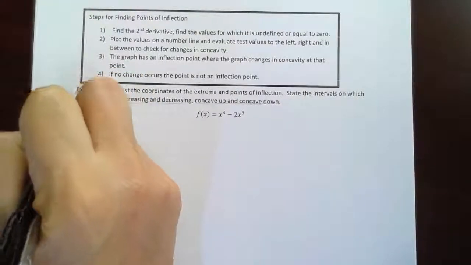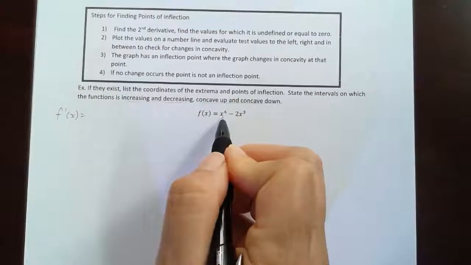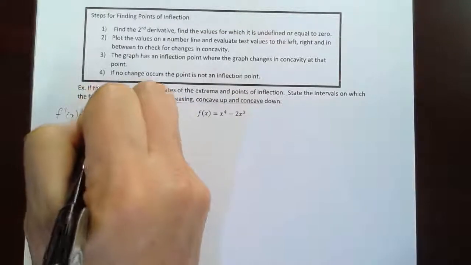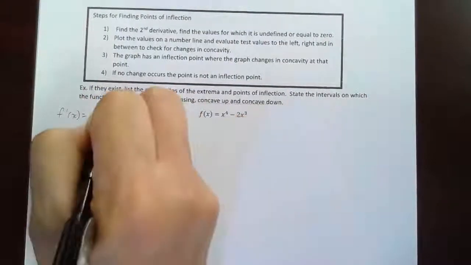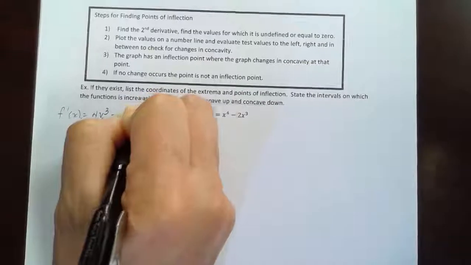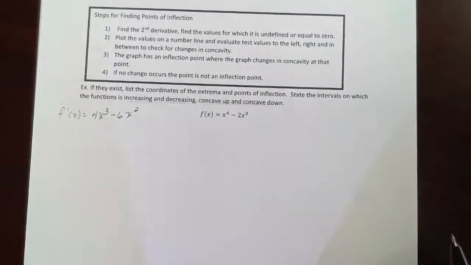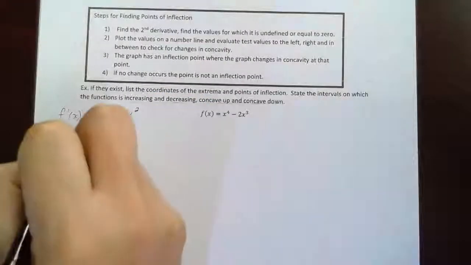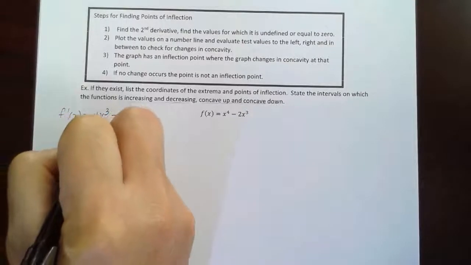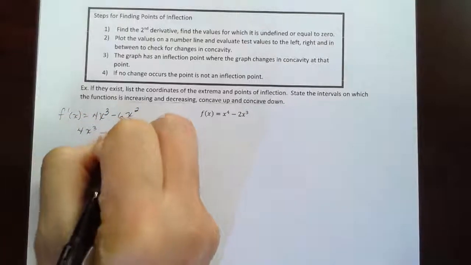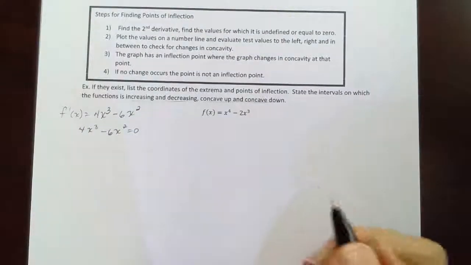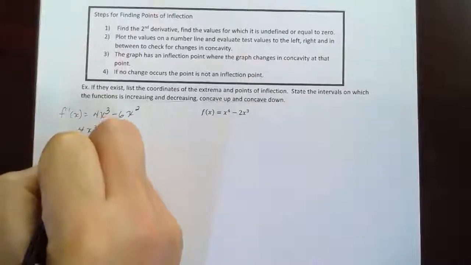First derivative will be 4x cubed minus 6x squared. Let's get our critical numbers so we can figure out where we're increasing and decreasing. We're going to set this equal to 0. GCF will be 2x squared.